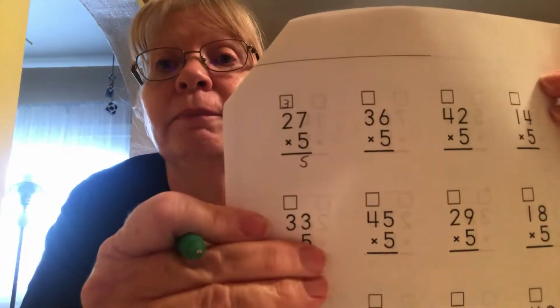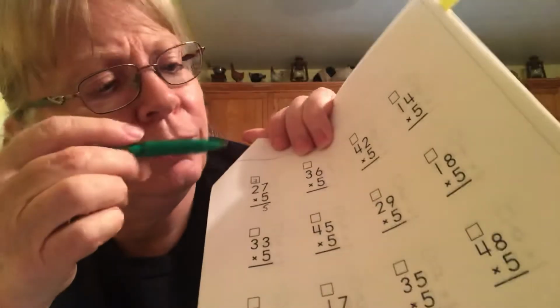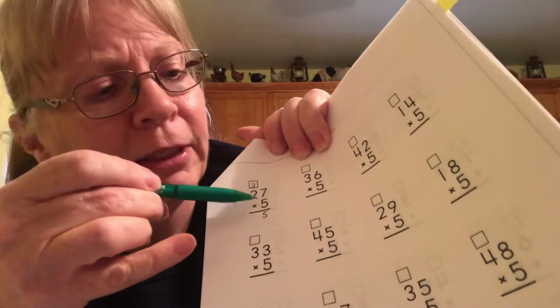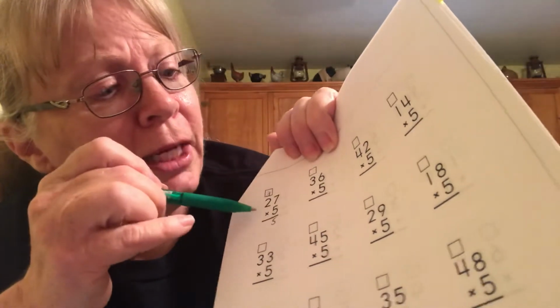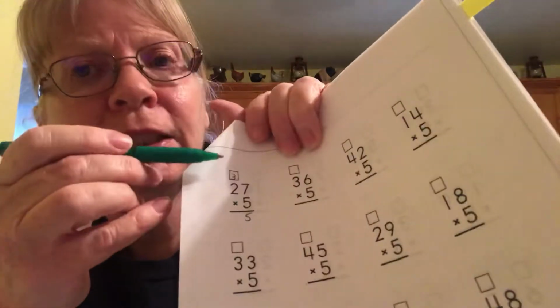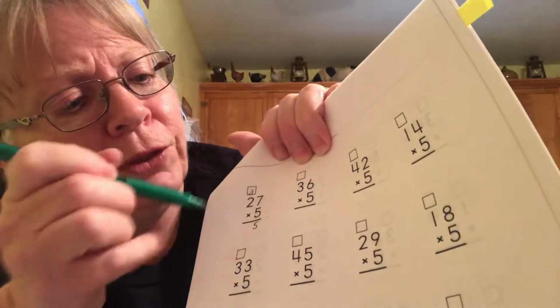So I'm going to put the 5 underneath, and I'm going to carry the 3. Then I have to do 5 times 2. Well, this one's small, so I'm not going to use the number line, because 5 times 2 is 5, 10. Okay, 10 plus 3, 10, 11, 12, 13. And I'm going to put 13 down below.